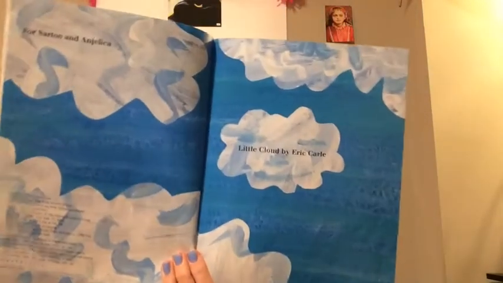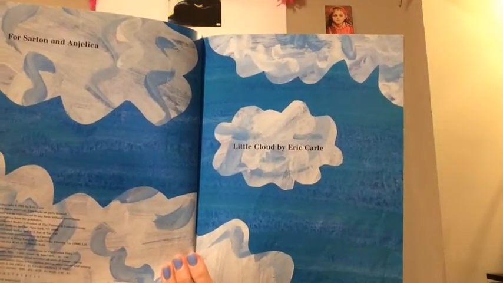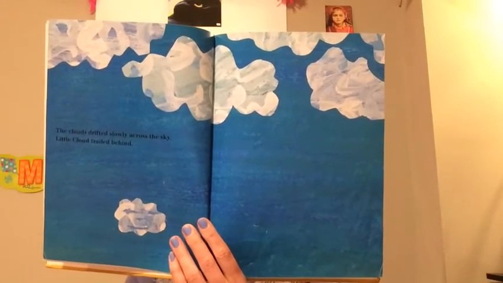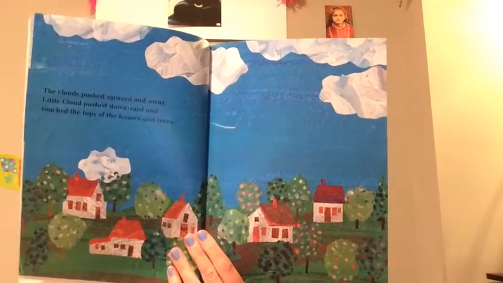We turn to our title page. The clouds drifted slowly across the sky, and Little Cloud trailed behind. The clouds pushed upward and away, and Little Cloud pushed downward and touched the tops of the houses and the trees.